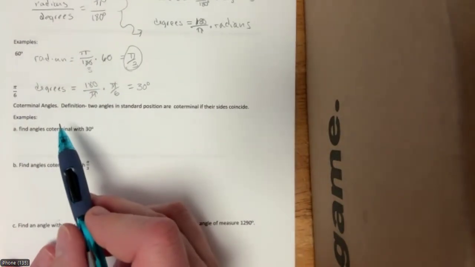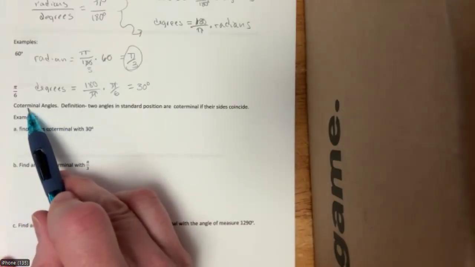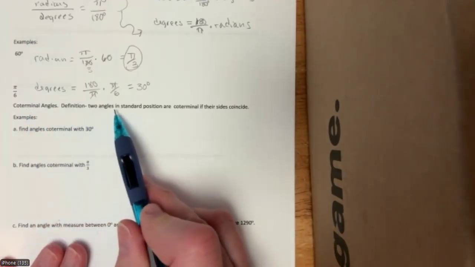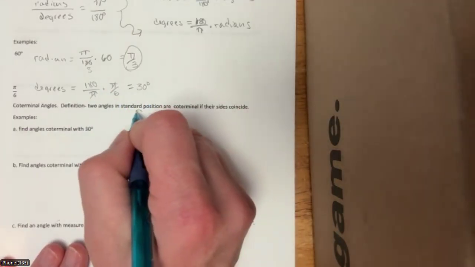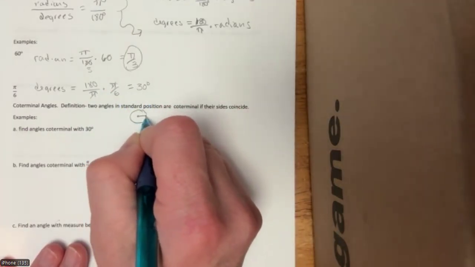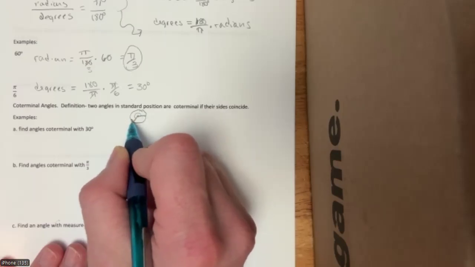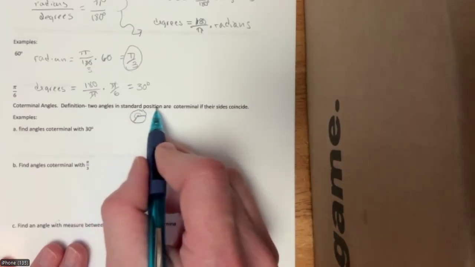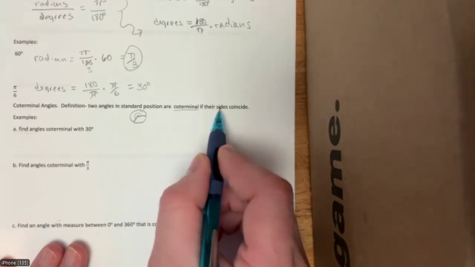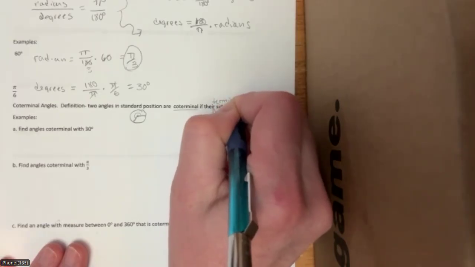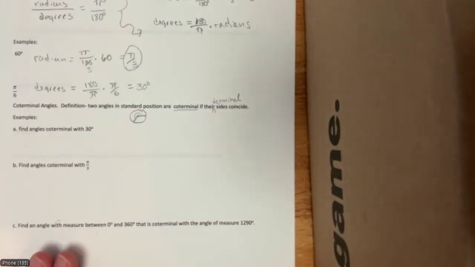Let's remind ourselves of some vocabulary here. Coterminal angles are two angles that have the same terminal side. It doesn't mean they're necessarily the exact same angle. So in standard position means the initial side is along the x-axis horizontally to the right, and then you spin your angle around and you stop somewhere, and this is the terminal side. So two angles in standard position are coterminal if their terminal sides coincide, meaning they're the same.